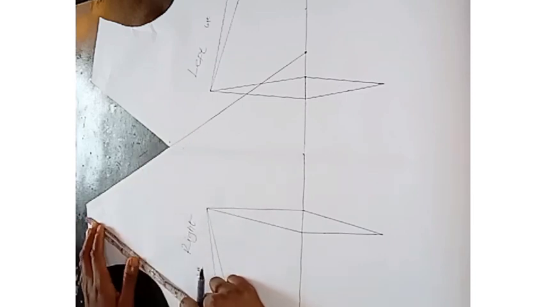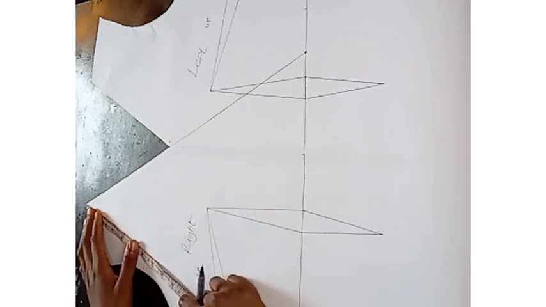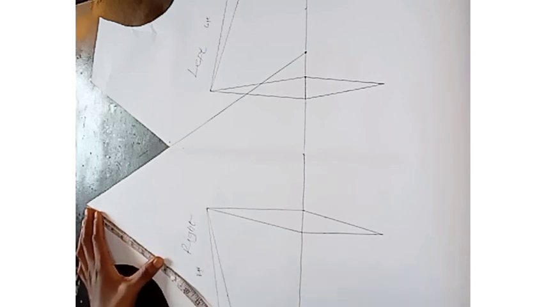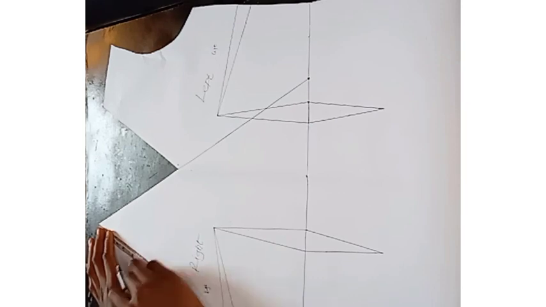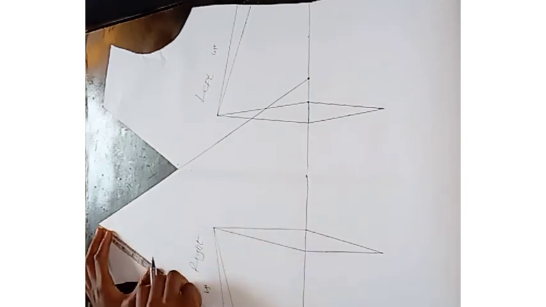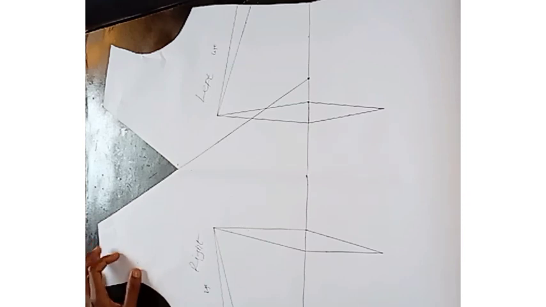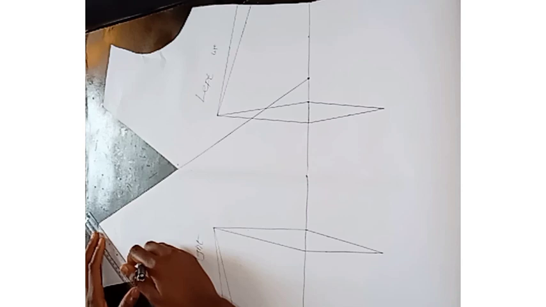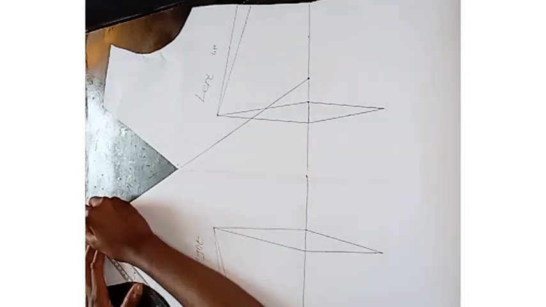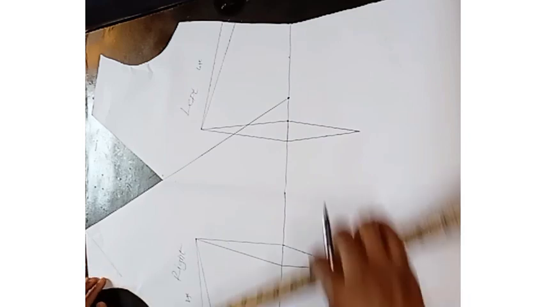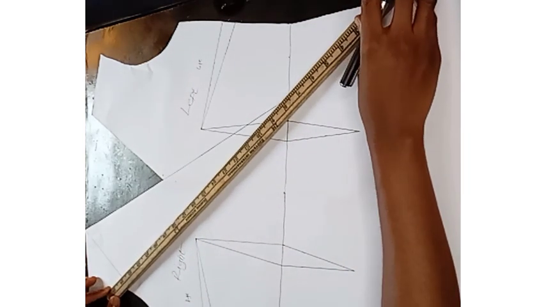Please don't mind my tape. I'll be using a transparent cello tape to hold it together. So I'm going ahead to input my proper blazer effect. The measurements here are also optional. If you want yours to be bigger, it's quite okay. If you want yours to be smaller, it's quite okay. Just follow the techniques of drafting the pattern. So I'm going ahead now to draw this in like so.